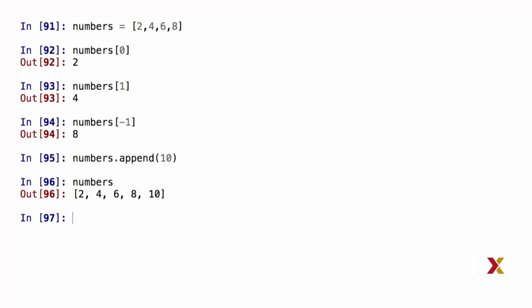Another operation we commonly would like to do is to concatenate two or more lists together. Now, consider a situation where I have another list. Let's just call that X. And let's say the new list has numbers 12, 14, and 16. In Python, I can use the plus sign as long as both objects are lists to concatenate them.